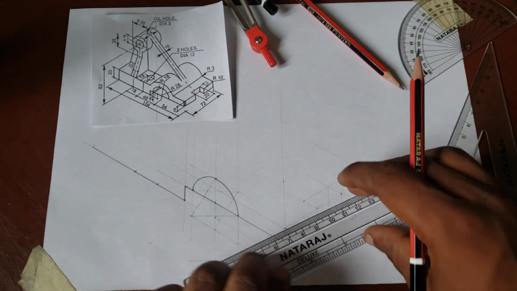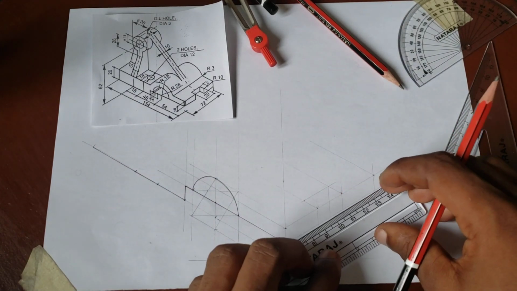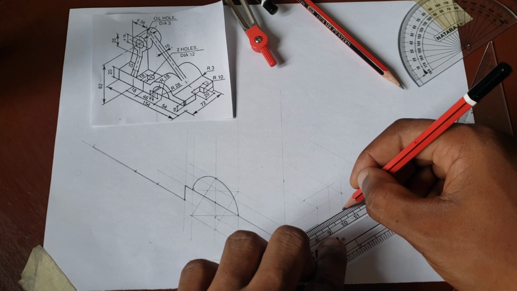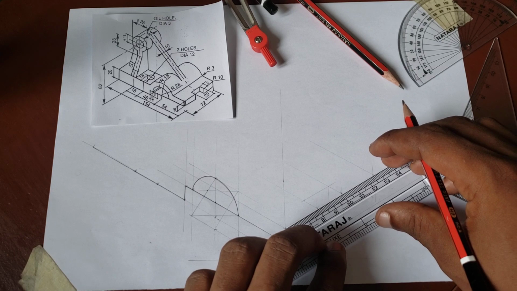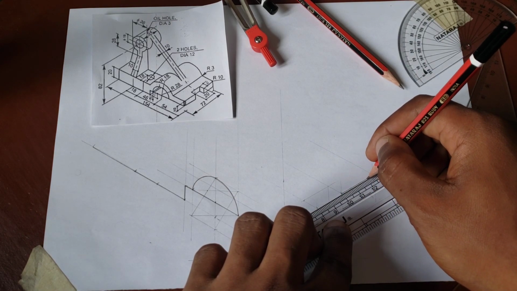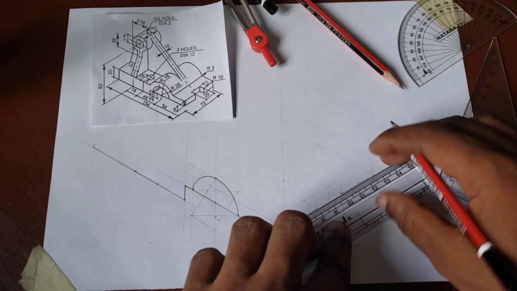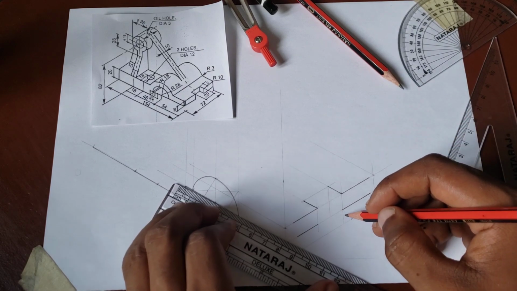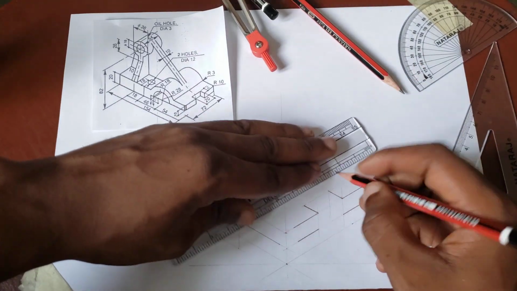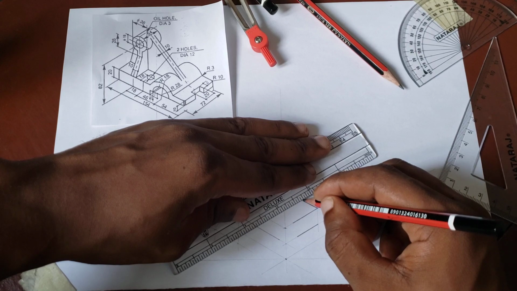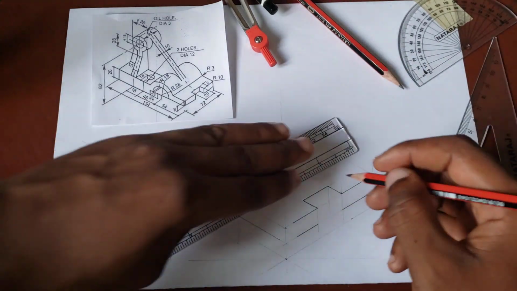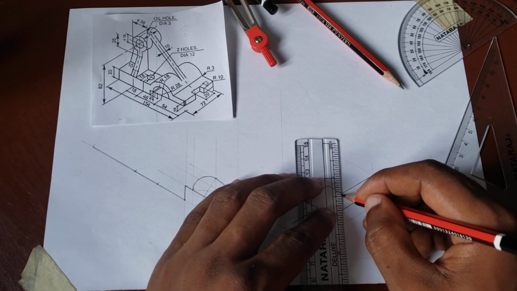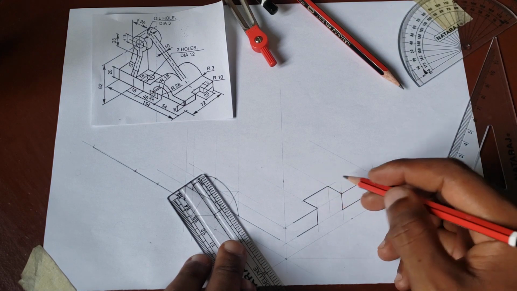Now from there I can bold my lines. Also from this point I need to draw a line which is parallel to these lines.